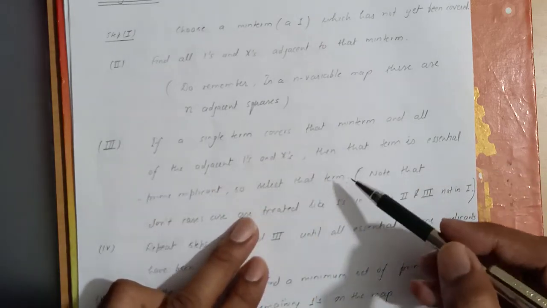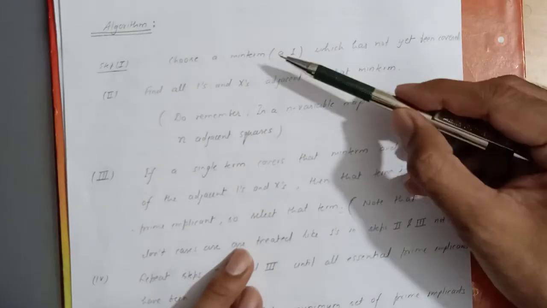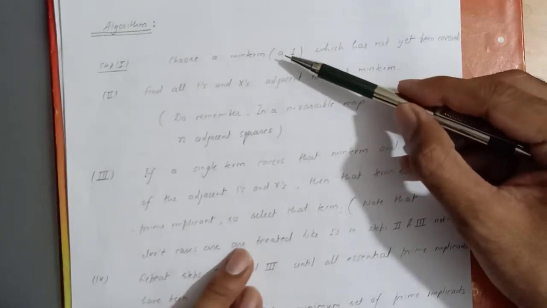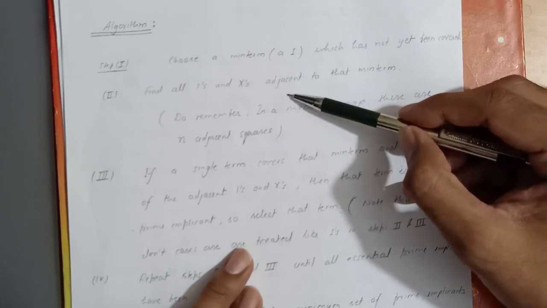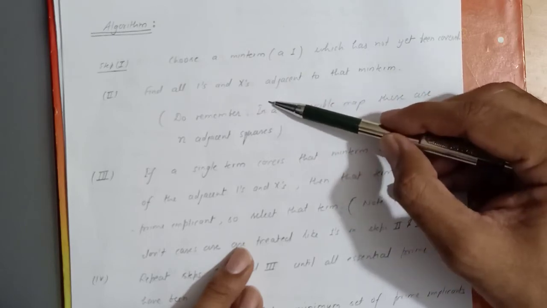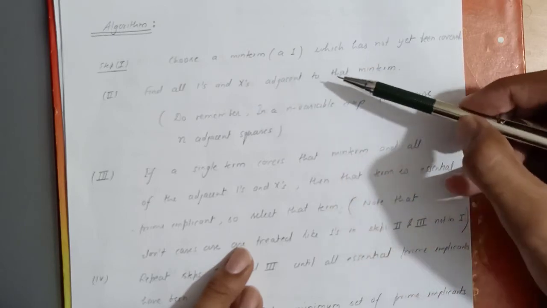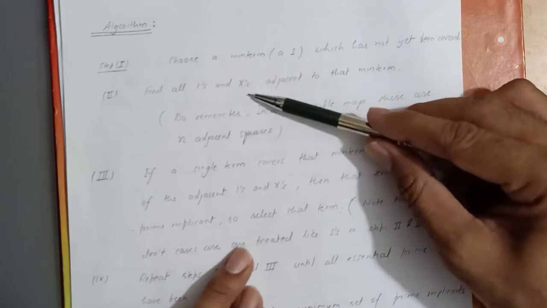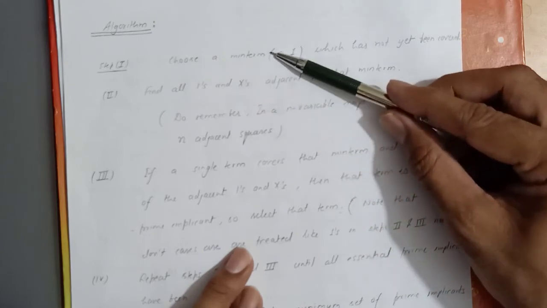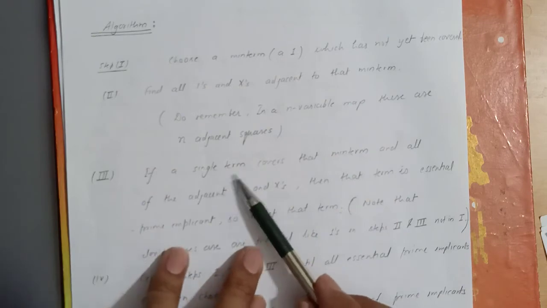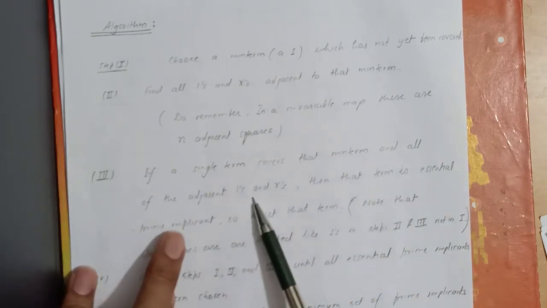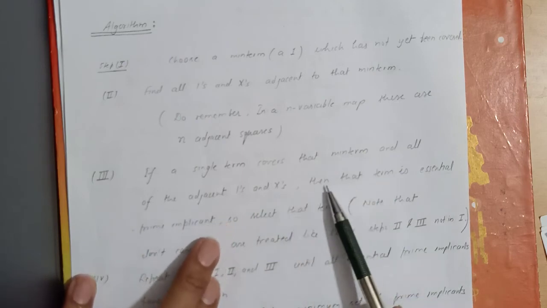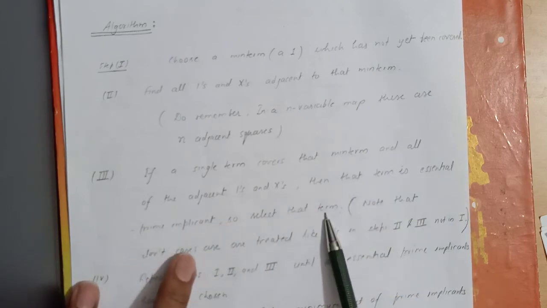How we are doing this: we will choose any one, and then we will find the adjacent ones and x for this minterm. Then if there is a single term that covers the minterm and all of the adjacent ones and x, that term is an essential prime implicant.